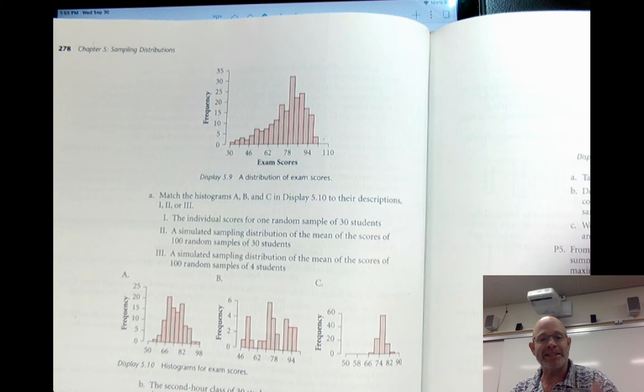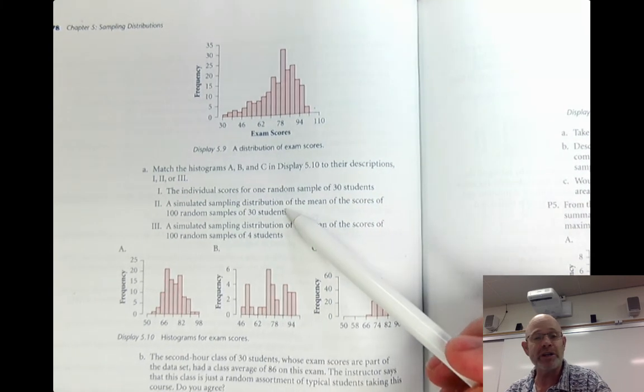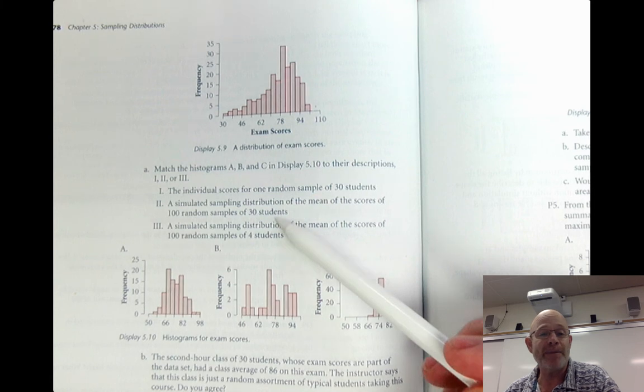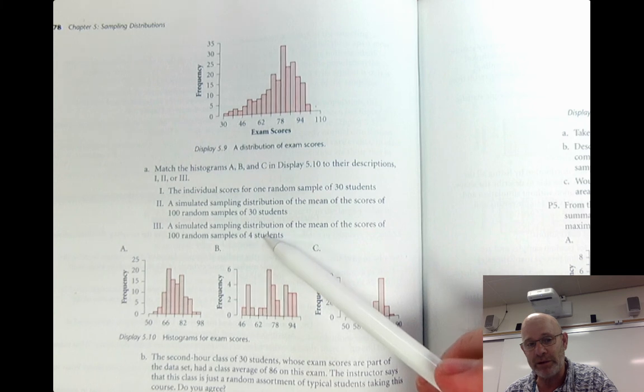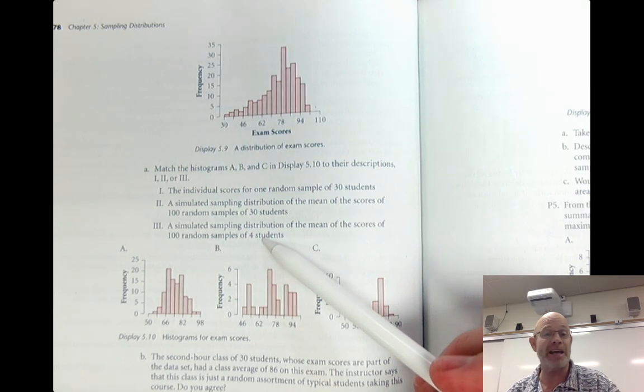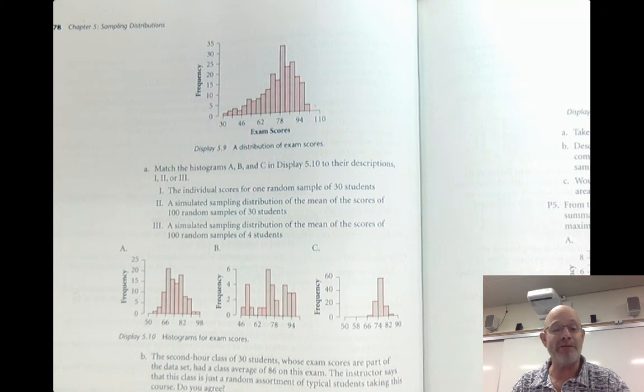So what we're going to do is take a sample of 30 students. That's one thing we're going to do. Then we're going to do a simulated sampling distribution of 100 samples of 30 students. And then a simulated sampling distribution of 100 samples of 4 students. This is very similar to the rectangle problem we did. We did lots of samples. I don't know how many; it just depends how many samples of 5 rectangles the class put together.